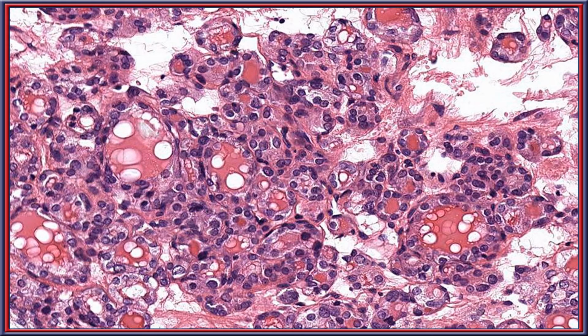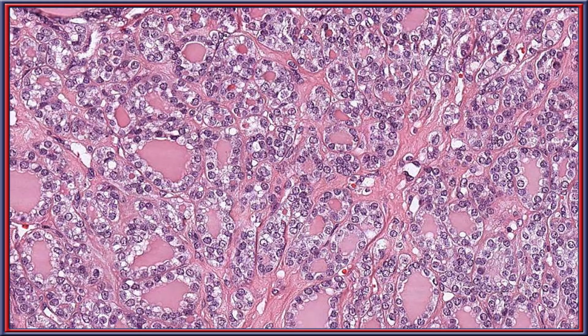So if you were to look at this field first, I think you would be very hard pressed to say this is the nuclear features of papillary carcinoma. I would give this a score of 1 because there is nuclear enlargement. However, immediately adjacent to that, here you have an area that shows classical nuclear features of papillary carcinoma, and therefore it is important to recognize that these features are often quite different one field to another.